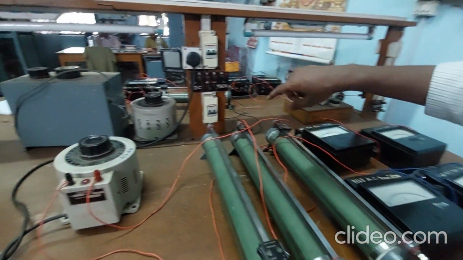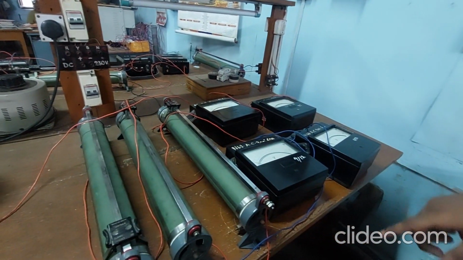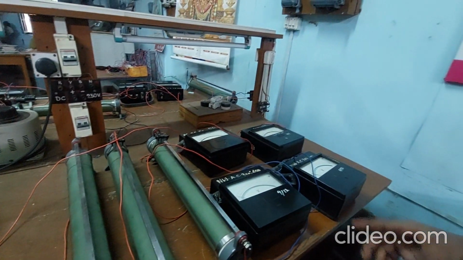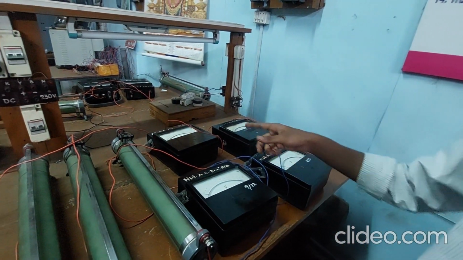First we will give the connections to an auto transformer, because it is for AC type of instruments. We are calibrating AC type of instruments. At first we calibrate AC ammeter by keeping this setup.